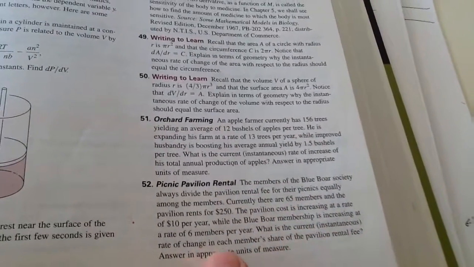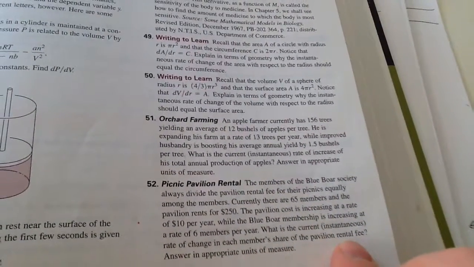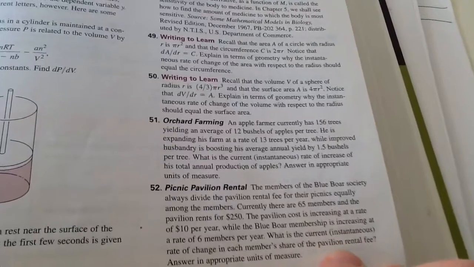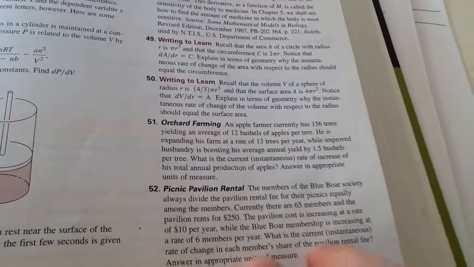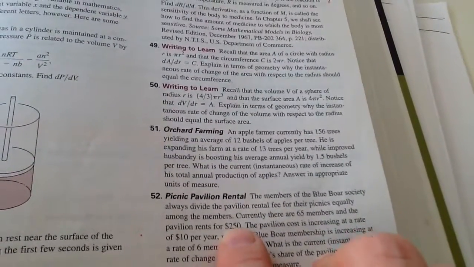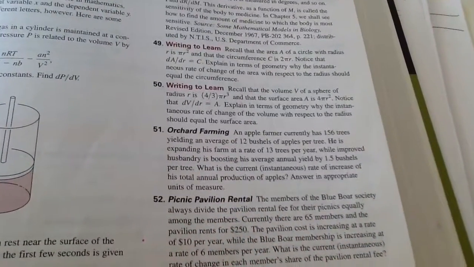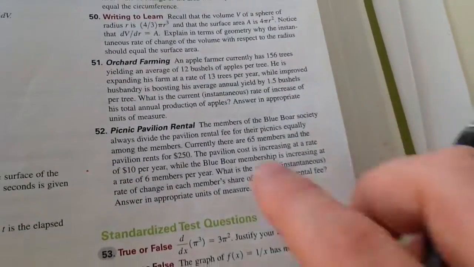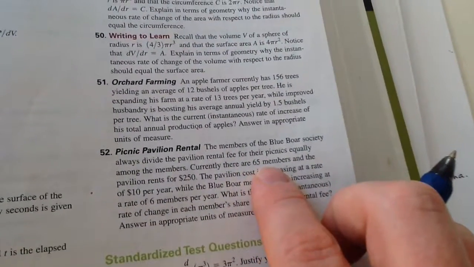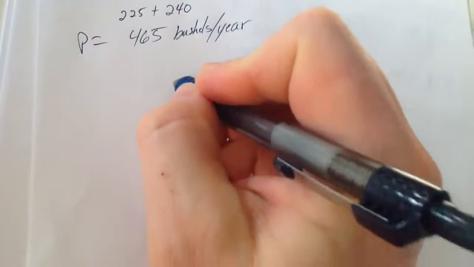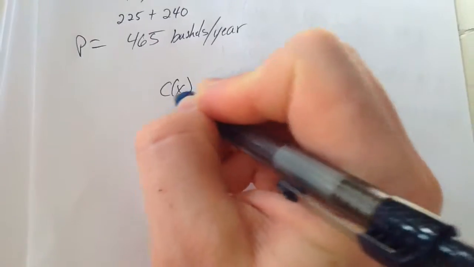It says, what is the current rate of change in each member's share of the pavilion rental fee? Well, to find each member's share, you take the total cost and divide by the number of members, because it says they split it all equally. So if you use M of X for members and C of X for cost, you're going to do the total cost divided by the number of members.